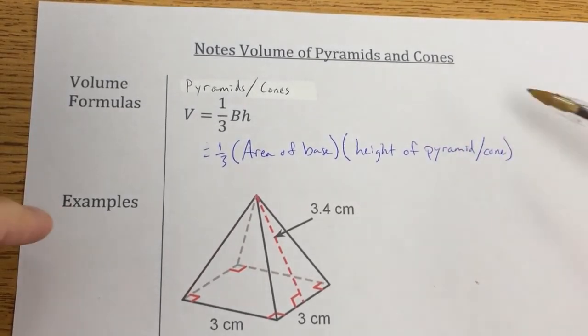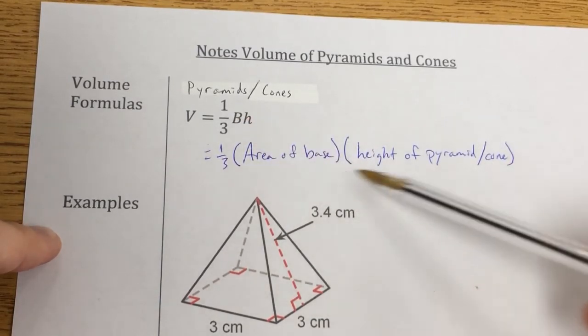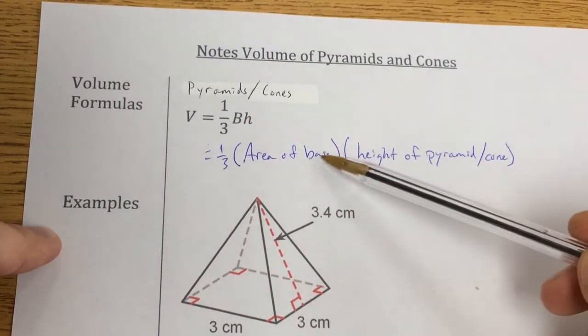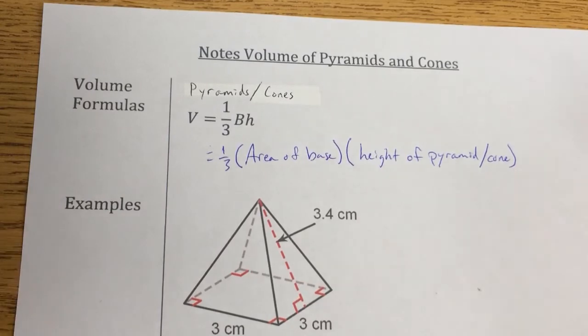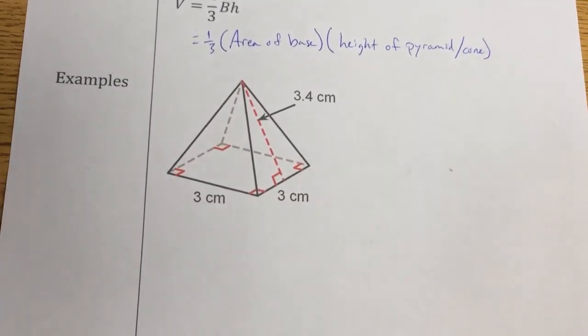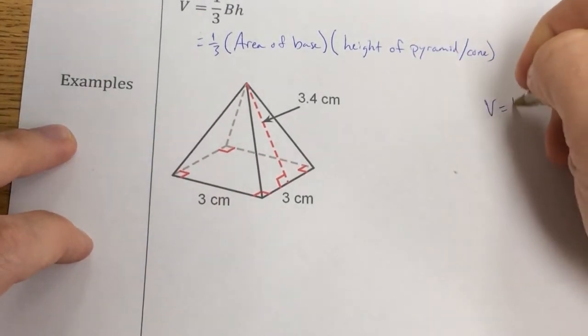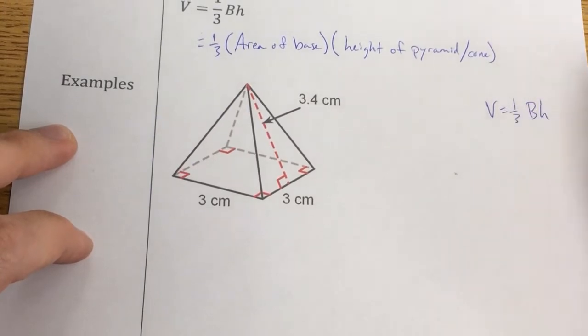And that distinction comes whenever there is a height of the base, we're going to use that, but then the height of the pyramid or cone is different than what's used to find the height of the base or the area of that base. All right, so here's our first example. We've got a square pyramid, and we're going to find the volume. So volume equals 1/3 capital BH.